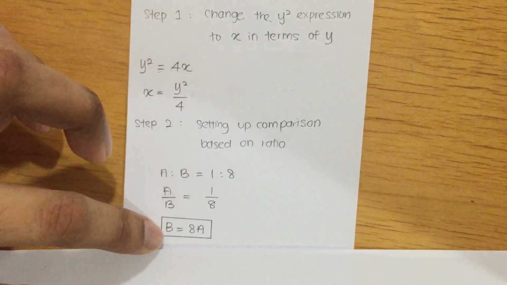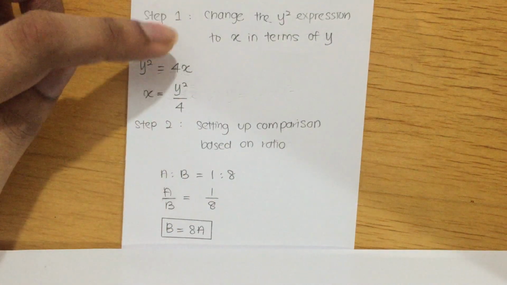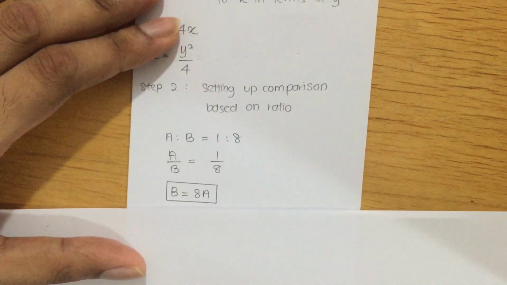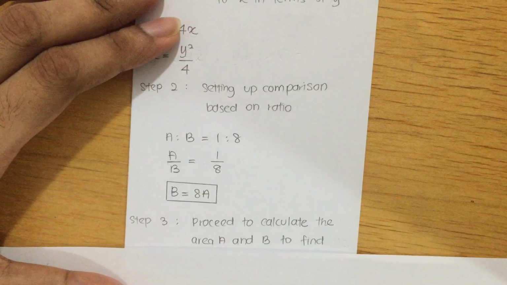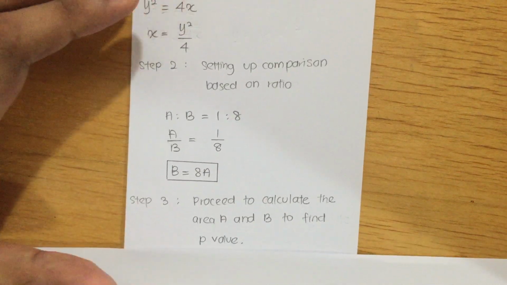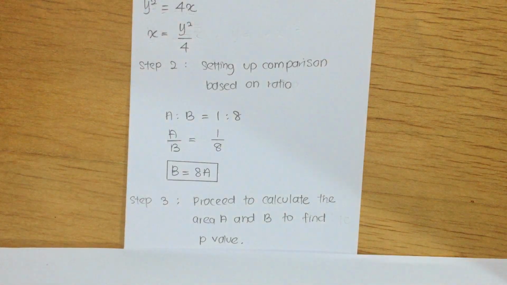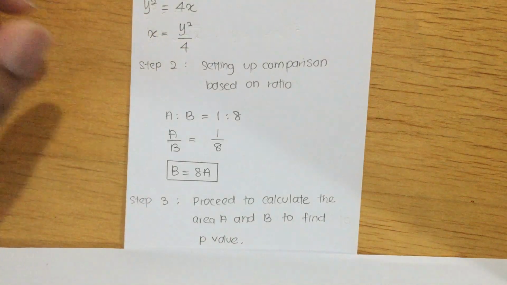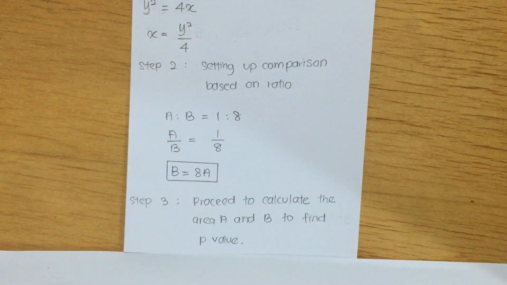Okay, so we've already formed the comparison, and then we have already changed our expression x in terms of y. So guess what, guys? Now we are going to proceed to calculate the area A and area B to find the p value, because they have already given us the ratio, guys. So it will be easy for us to find the limit value. Okay, we will be proceeding our working in the next page.